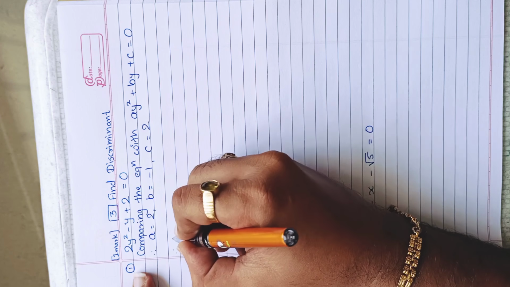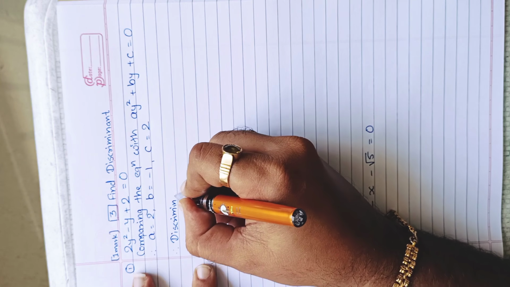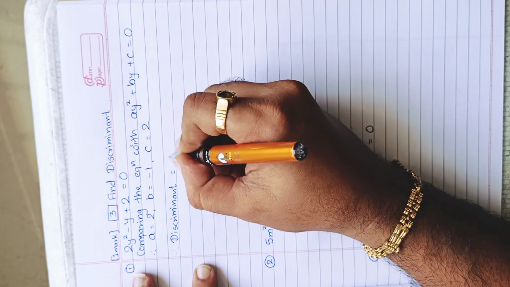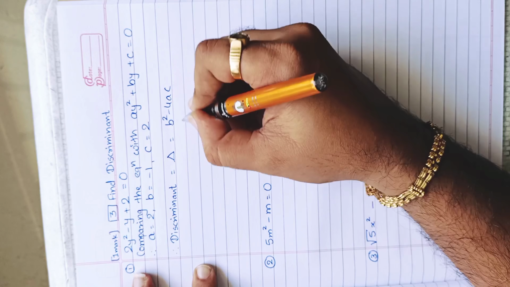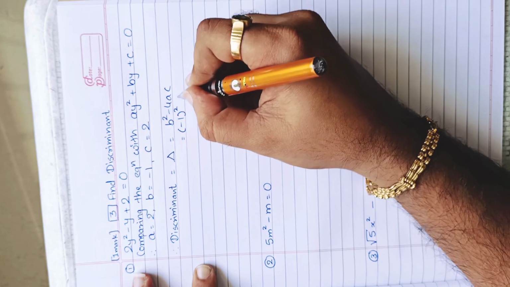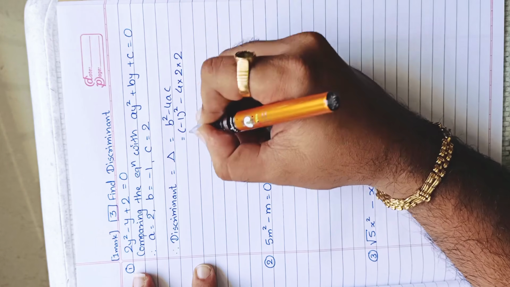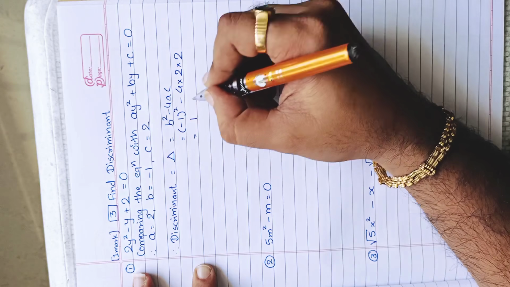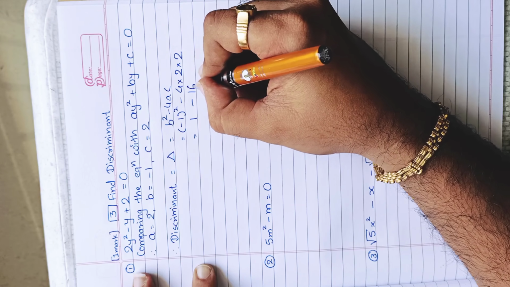Therefore, discriminant delta equal to b square minus 4ac, minus 1 square minus 4 into 2 into 2. Minus 1 square is 1 minus 4 twos are 8, 8 twos are 16.